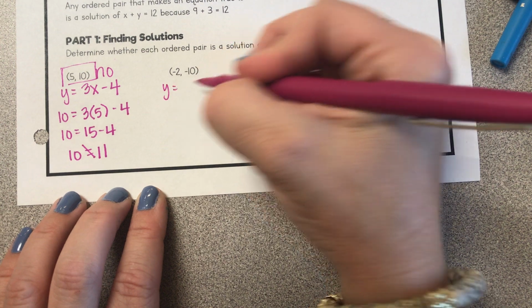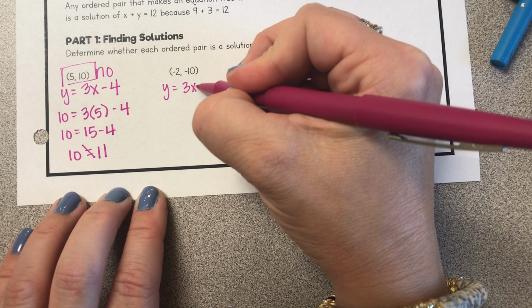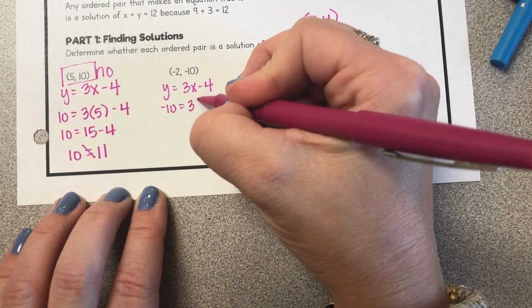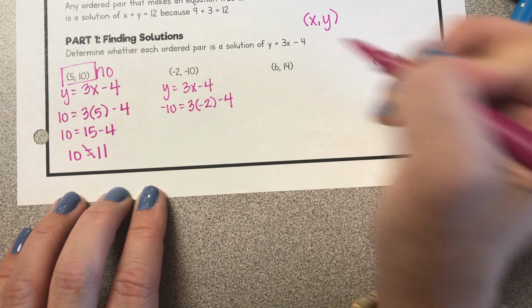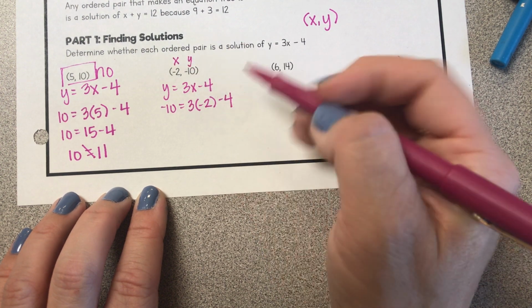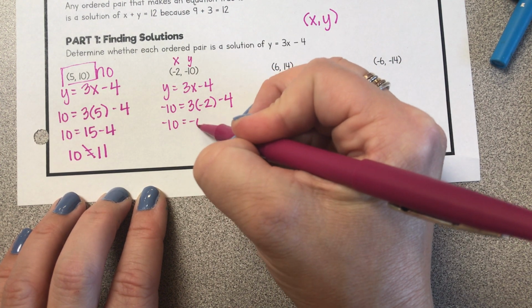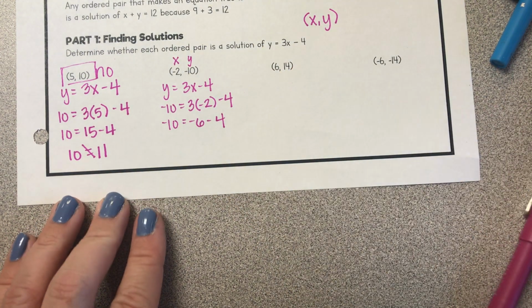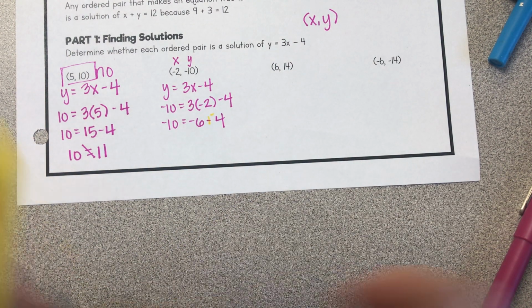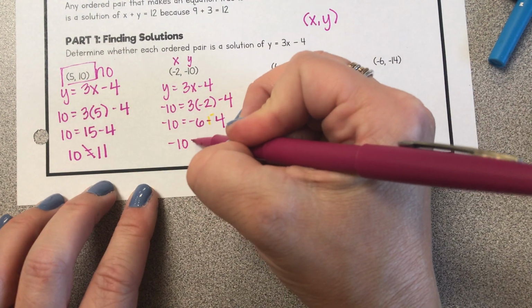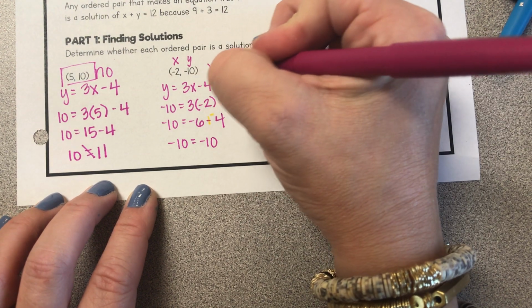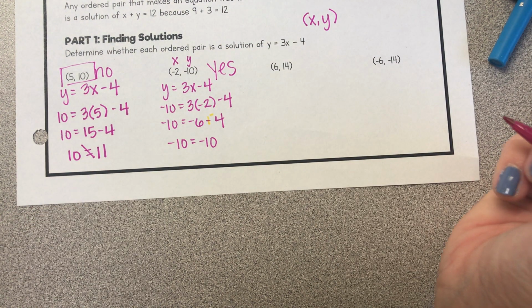It's the same equation. y equals 3x minus 4. So does negative 10 equal 3 times negative 2 minus 4, right? I'm plugging in y and x. So negative 10 equals negative 6 minus 4, right? If it helps you, think of it as keep, change, change. So does negative 10 equal negative 6 plus negative 4? Yes. So this one is a solution.